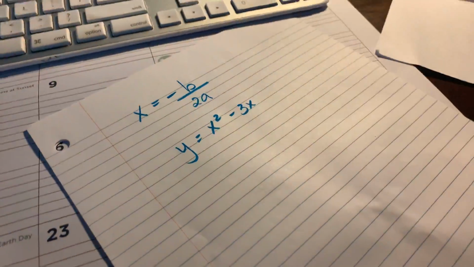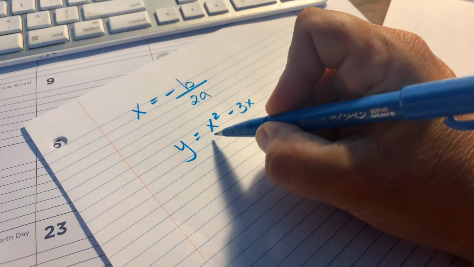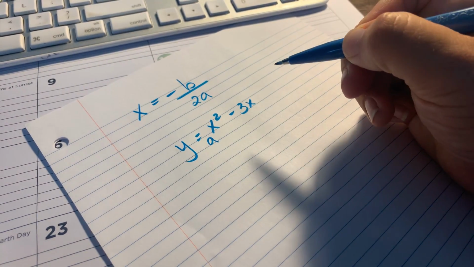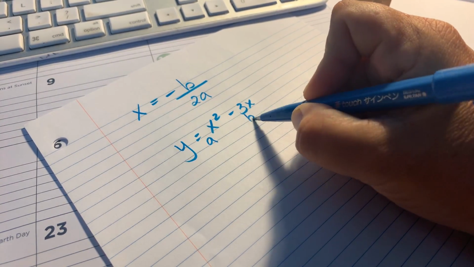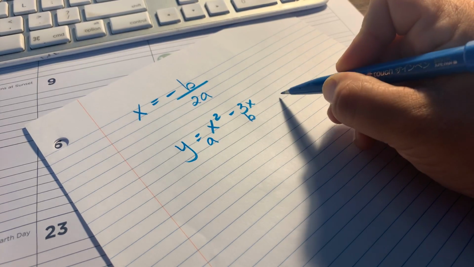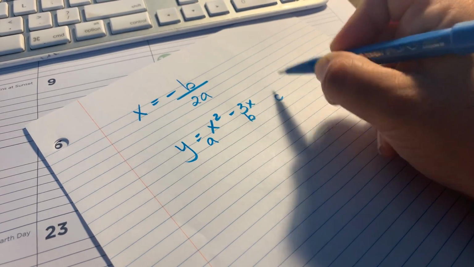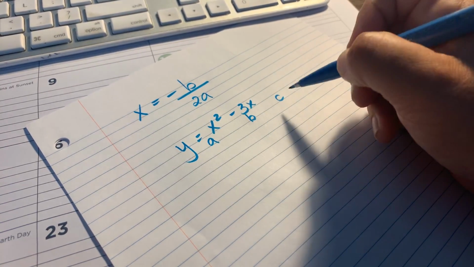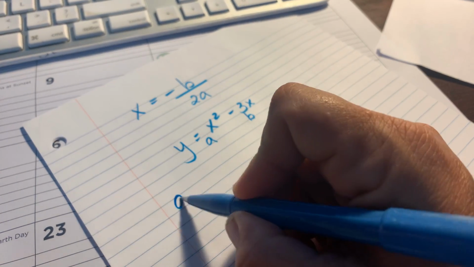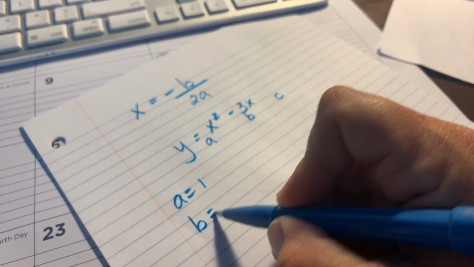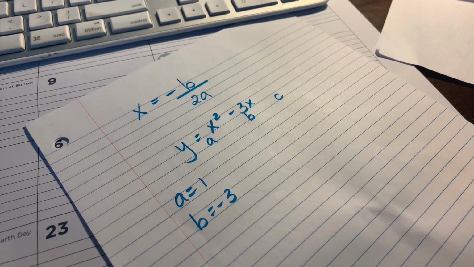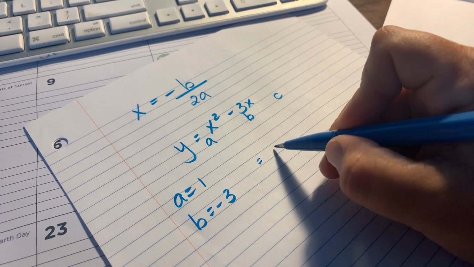What I'm going to do is remember this, whatever's in front of the x squared is a, whatever's in front of the x is b, and if we had a plus or minus number here, that would be c. So the a is 1 and the b is negative 3. So now we're going to plug that into the equation.